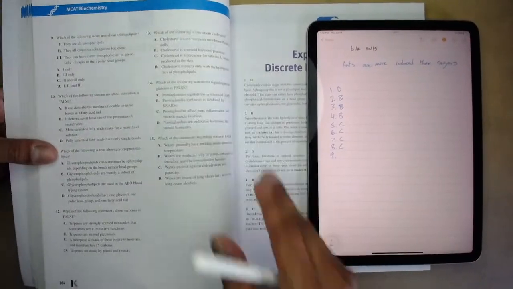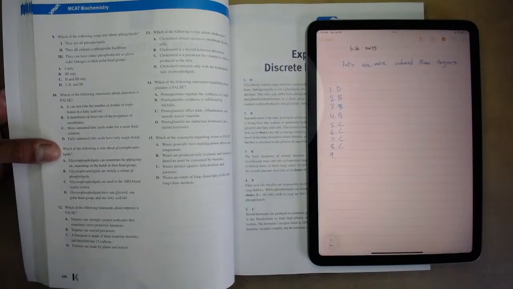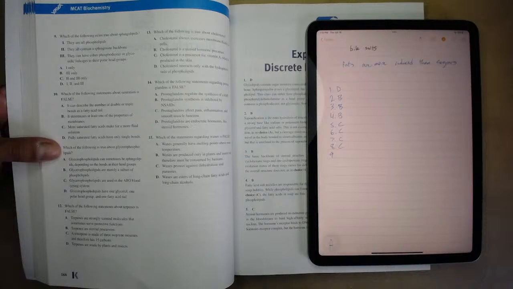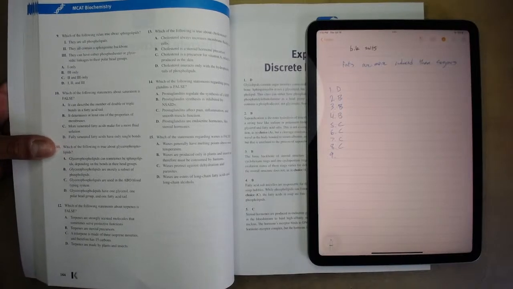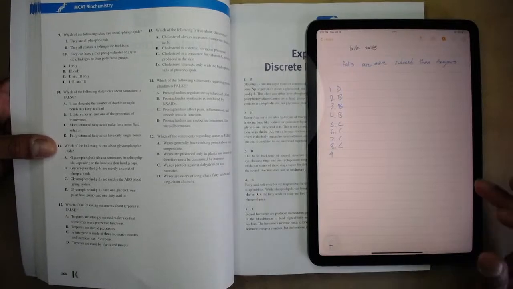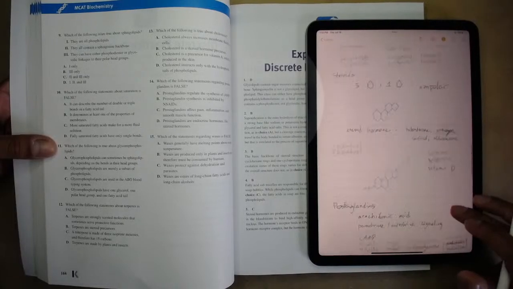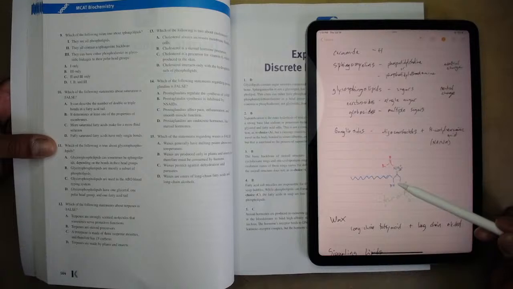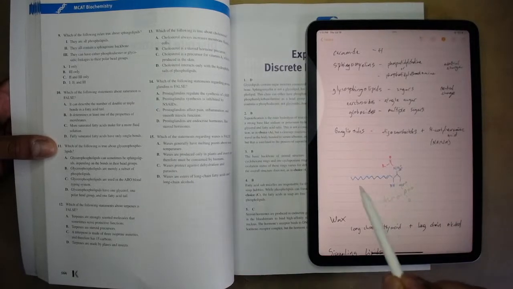Nine, which of the following is true about sphingolipids? They are all phospholipids. Some sphingolipids are not phospholipids. 2, they all contain a sphingosine backbone. What part of it was a sphingosine backbone again? Yeah, I guess that's true. This blue part is the sphingosine.